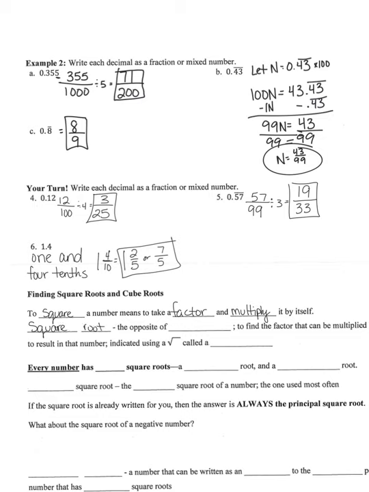It's the opposite of squaring. To find the factor that can be multiplied by itself to result in that number, we're going to use this square root symbol, which is technically called a radical.